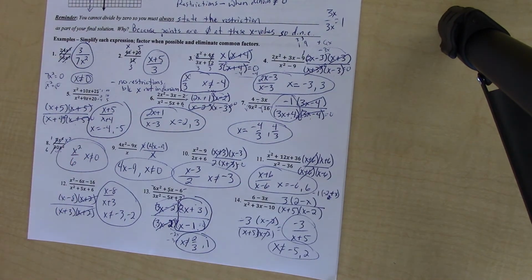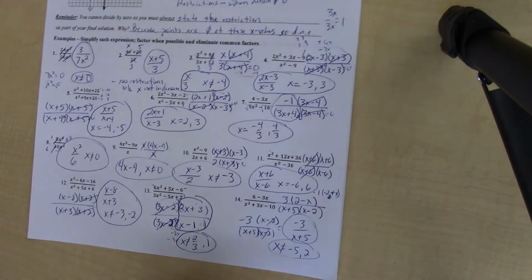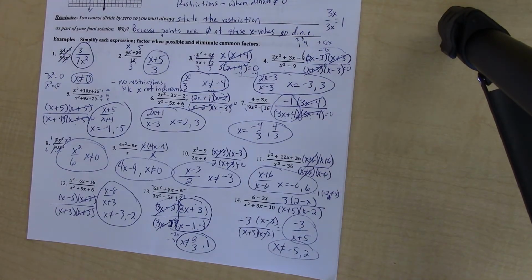Okay. So as you've noticed, there are some that cancel. We still need to write our restrictions for those as well as the ones that don't cancel. Okay. This is it. It's really, again, a bunch of just remembering how to factor and remembering that factors cancel and remembering how to find zeros. It's putting a bunch of things together that we've done this year.